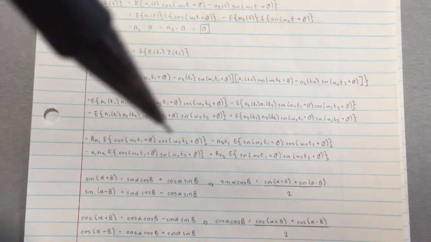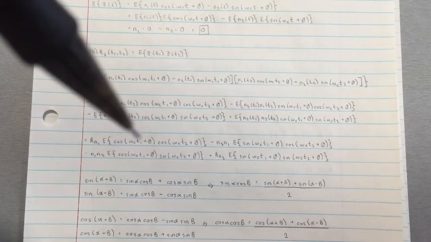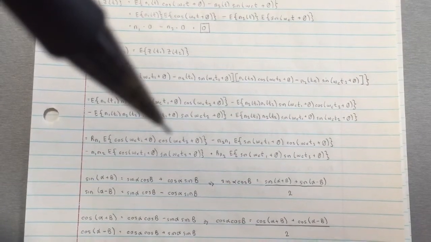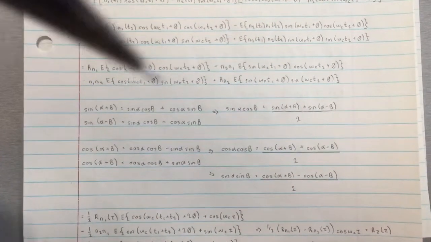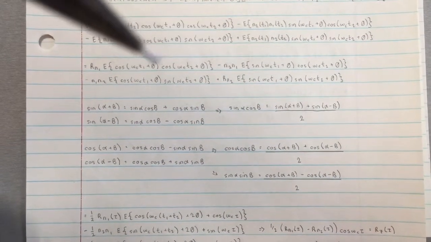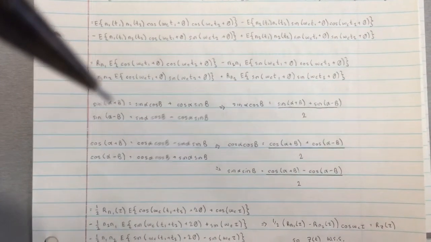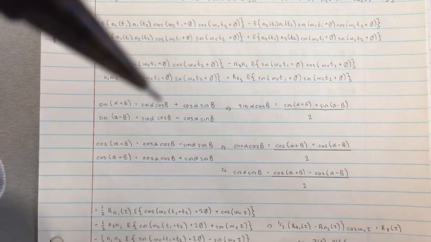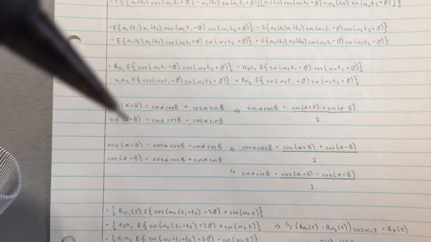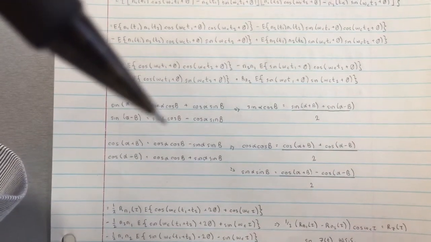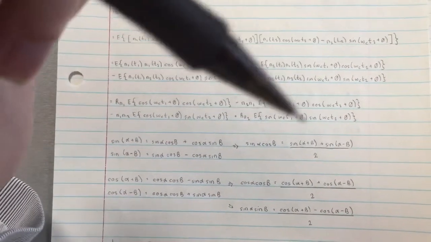And so we have to change these 2 trig functions into something that's more manageable. And so we're going to use some trig identities. So below here are the trig identities that we'll use to further evaluate these 4 expressions. And so we know that sine of alpha plus beta is equal to sine alpha cos beta plus cos alpha times sine beta. And similarly, sine of alpha minus beta is equal to sine alpha cos beta minus cos alpha sine beta. And so in order to get this first one of the components.